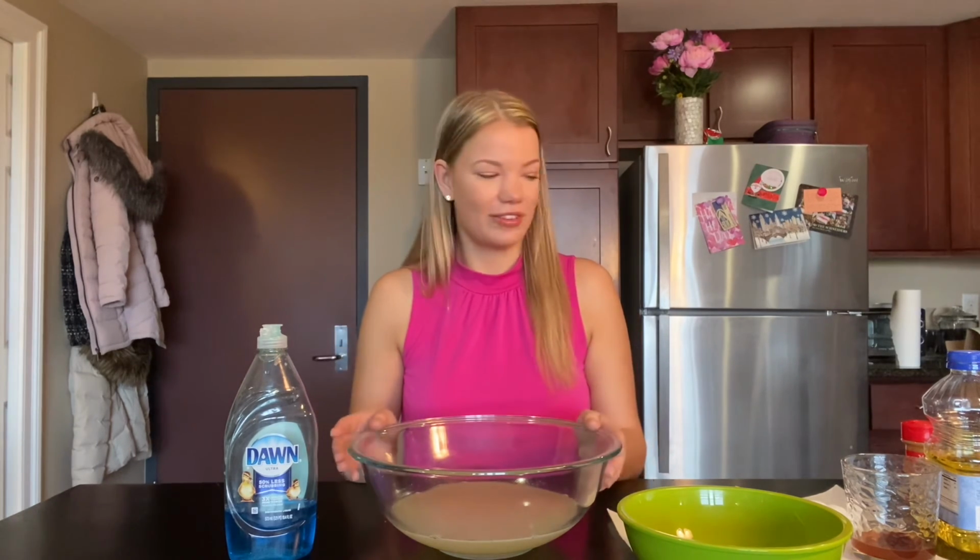So just a fun activity to use, and you can repeat this over and over again, seeing how each technique works to remove oil and how the soap ultimately works probably the best.